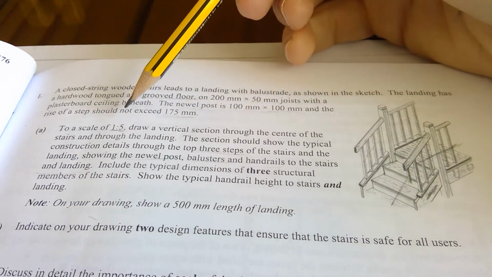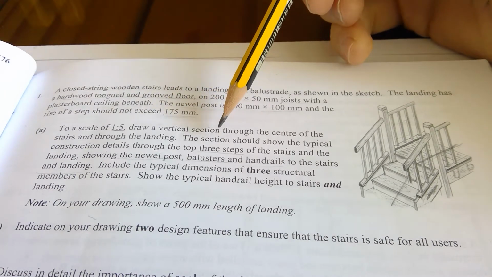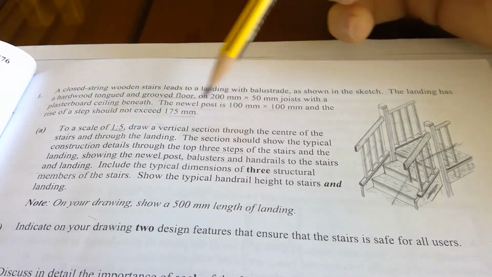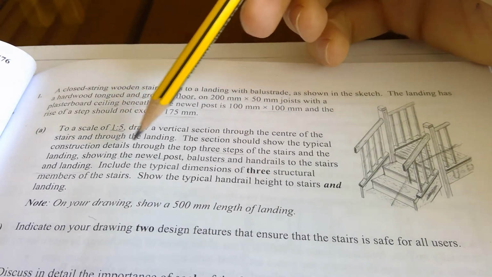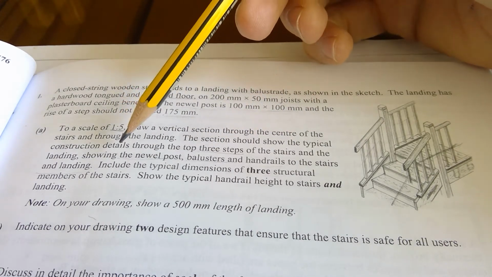To a scale of 1 to 5, draw a vertical section through the centre of the stairs and through the landing. The section should show the typical construction details through the top 3 steps of the stairs and the landing, showing the newel post, balusters, handrail to the stairs and landing.